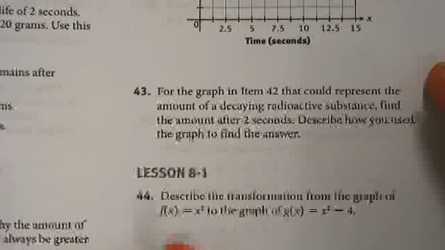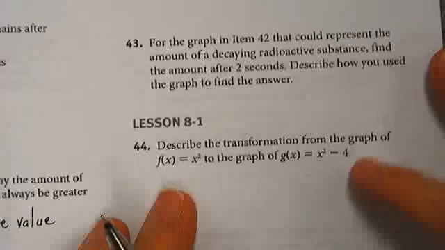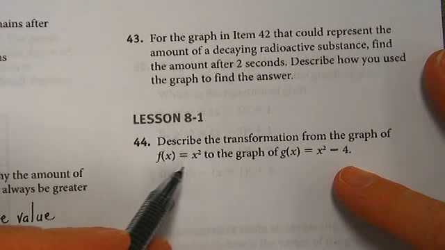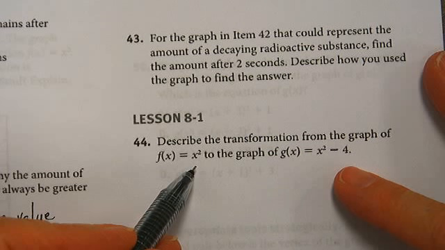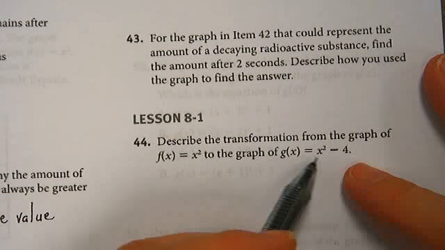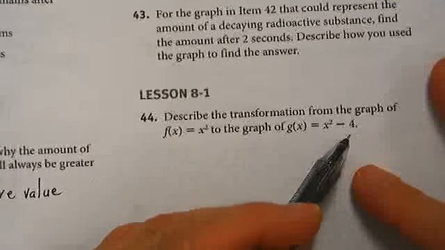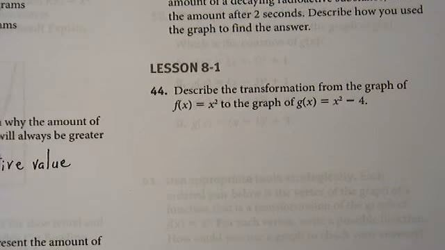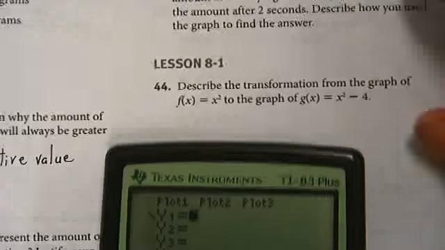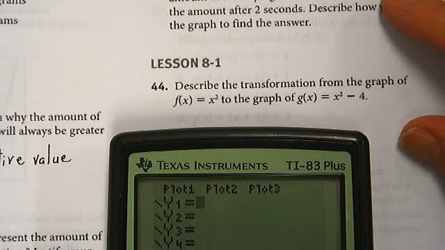44. Describe the transformation from the graph of f of x equals x squared to the graph of g of x equals x squared minus 4. Here's where a graphing calculator really comes in handy. The output is equal to x squared.